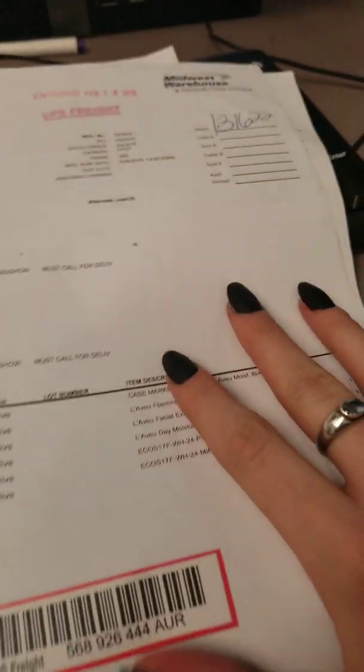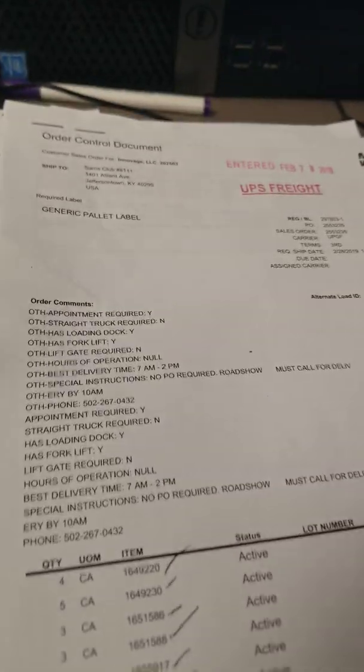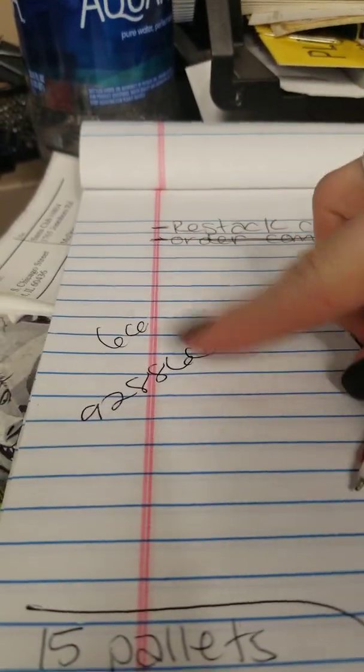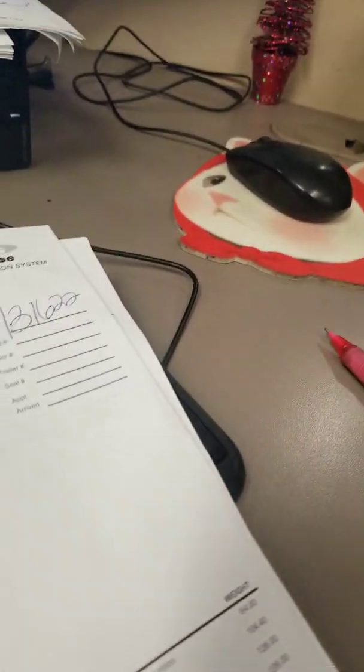Alright, today we're going to learn the process of setting up a load. First thing you want to do is know what your trailer number and your door are, because you don't want to be getting up going back and forth.